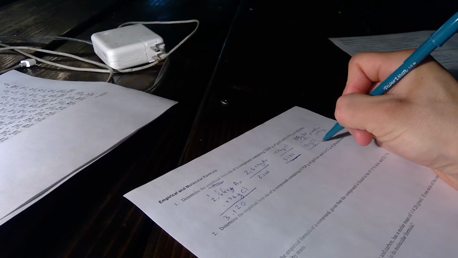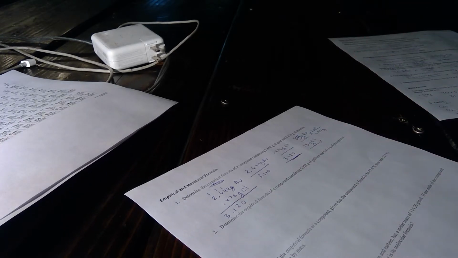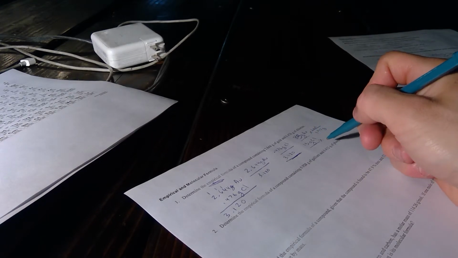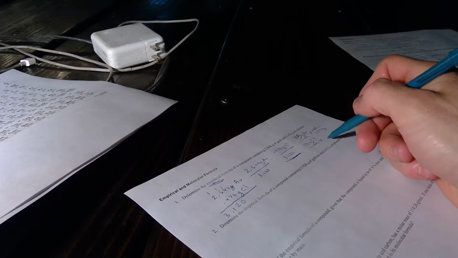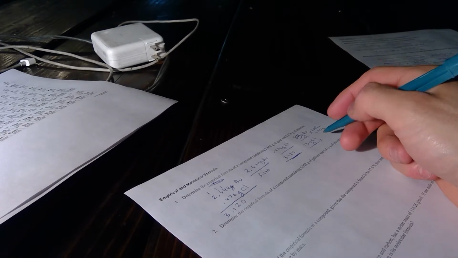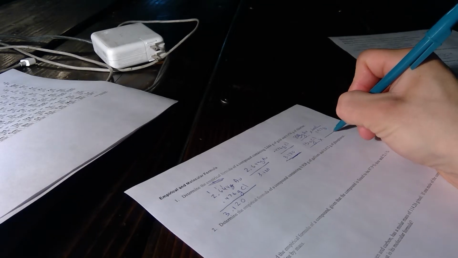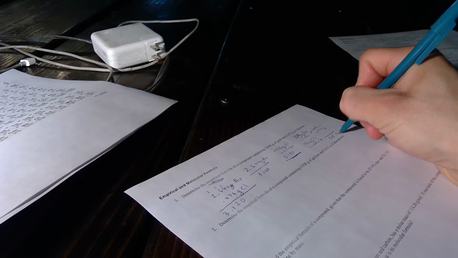And then chlorine has an atomic mass of 35.45. 35.5 is what I'm going to round it to.